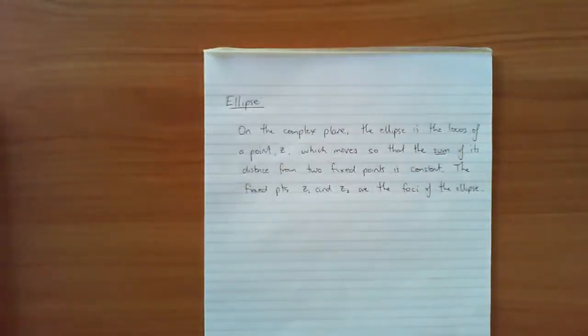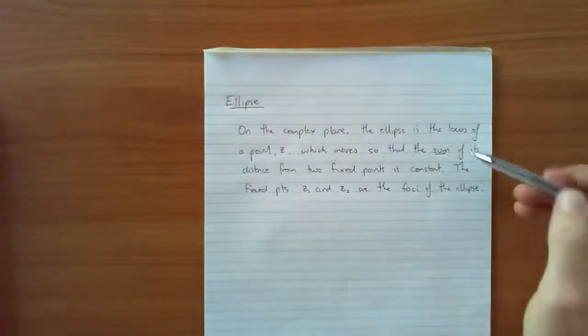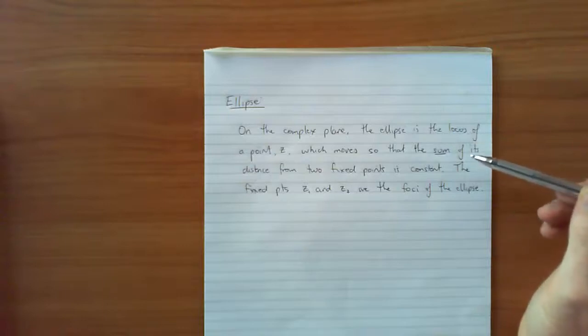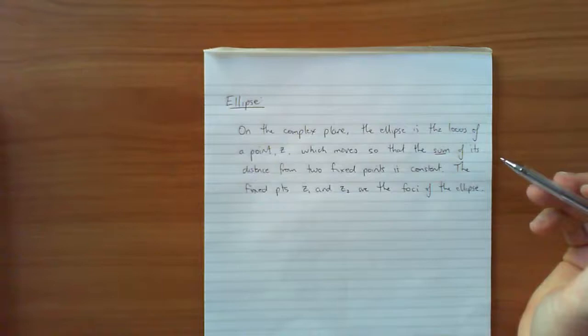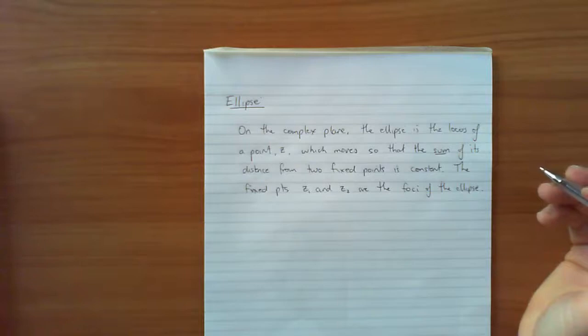Now we're going to look at the ellipse on the complex plane. So we go back to the definition of an ellipse. On the complex plane, the ellipse is the locus of a point z which moves so that the sum of its distance from two fixed points is constant. The fixed points z1 and z2 are the foci of the ellipse.